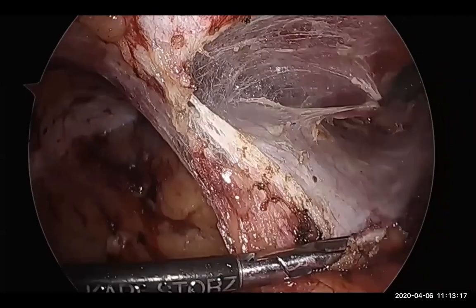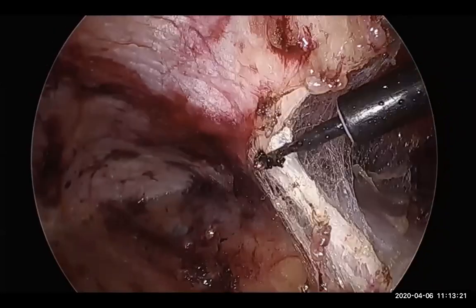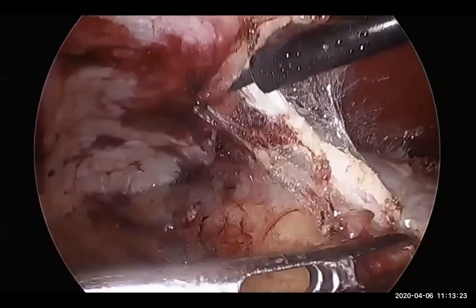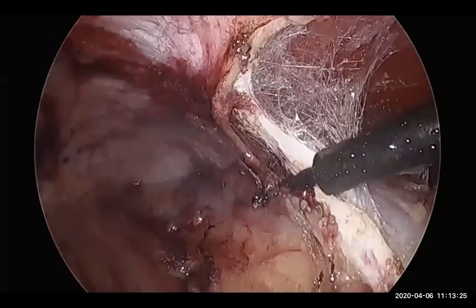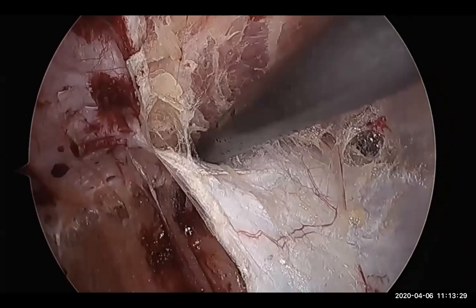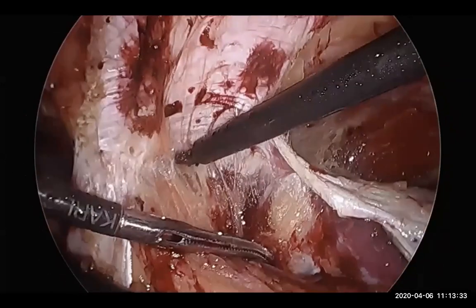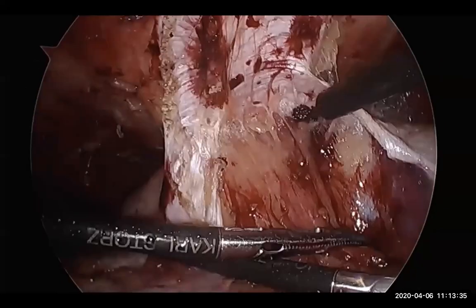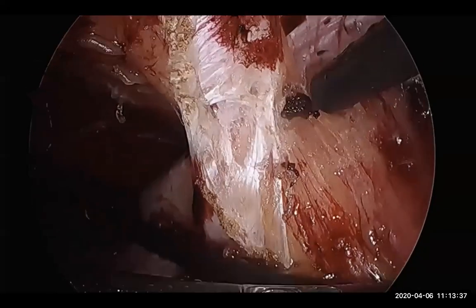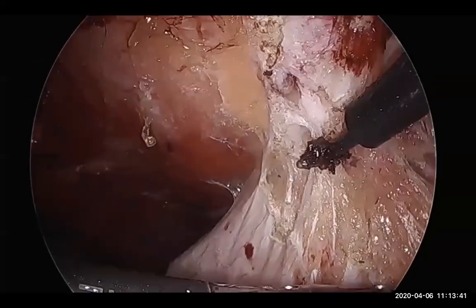Okay, so this is retrorectus dissection on the right side. This is division of the PRS on the right side. The camera is at the upper left. So you're looking down, and you can see that the PRS is increasingly being pushed down, and we are staying extraperitoneal throughout. Care is taken not to go into the peritoneal cavity or into the linea alba.